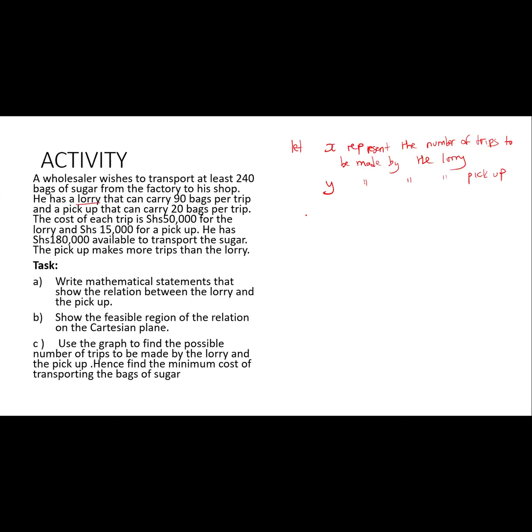Then afterwards, you are going to summarize your table, though it's not a must. I've started with the lorry, and here is my pickup. Then you read the question. He has a lorry that can carry 90 bags per trip and a pickup that can carry 20 bags per trip.